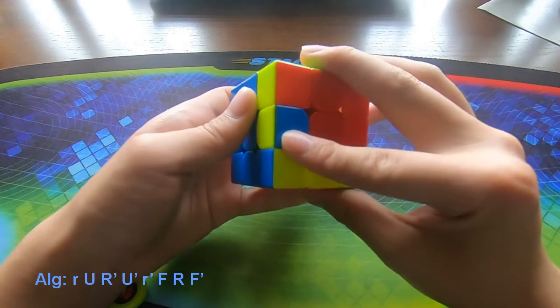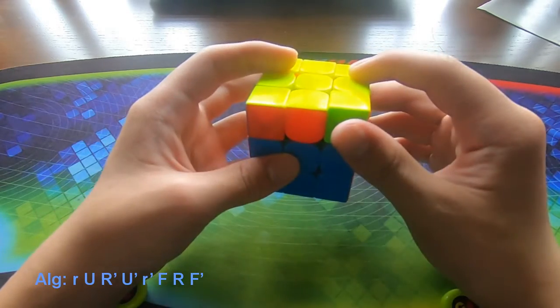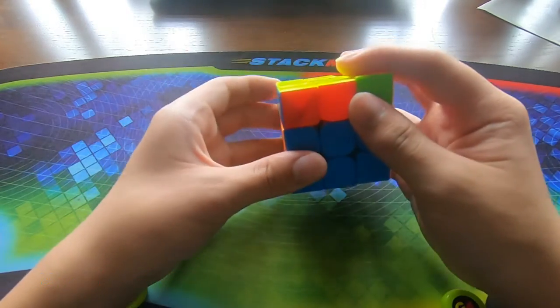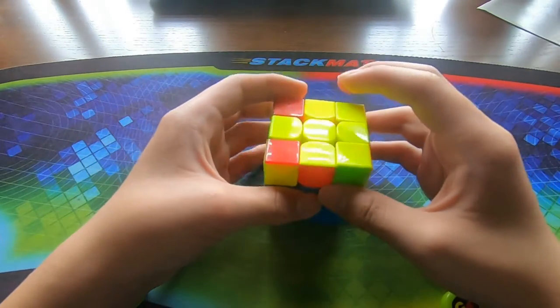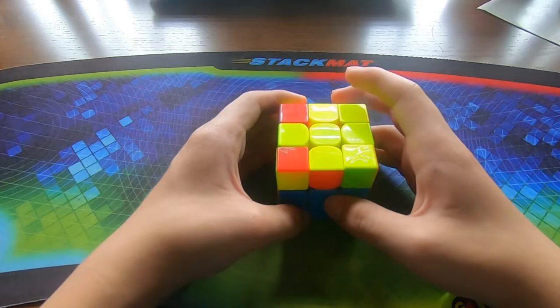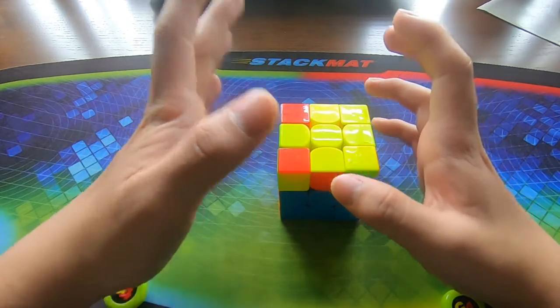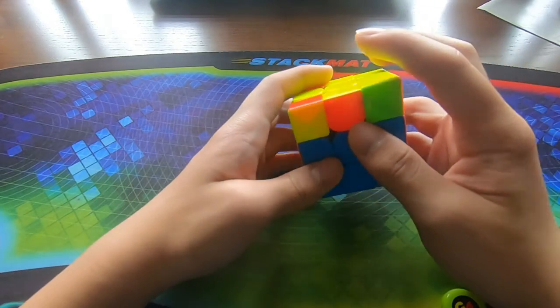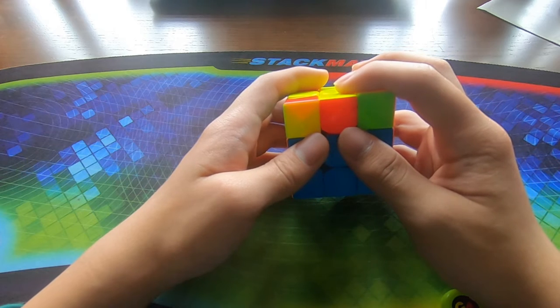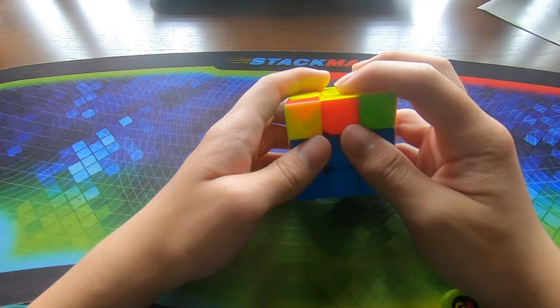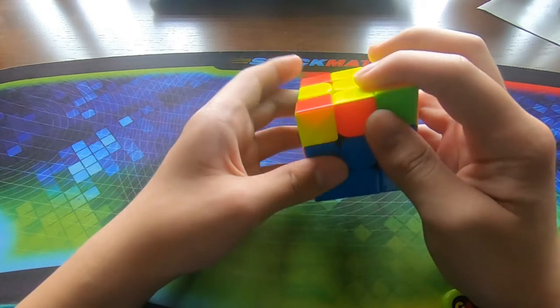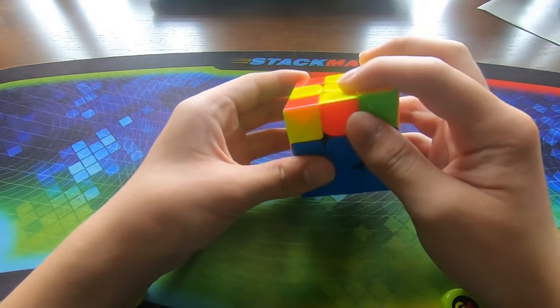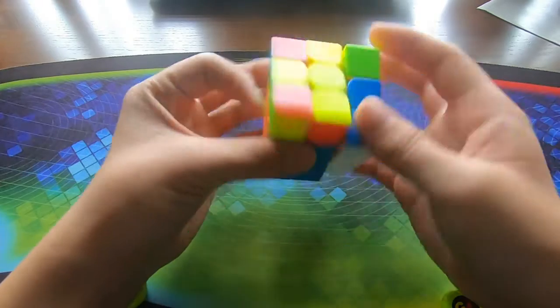little r prime, F, R, F prime. Fast, that would look like this. And for memorization, you have the basic R U R prime U prime, except the first R is a little r. So instead of doing this, you have this.